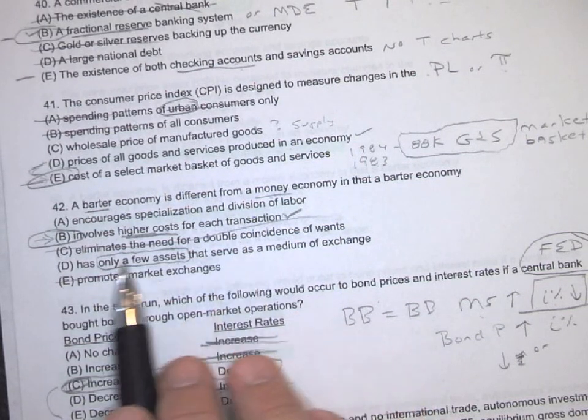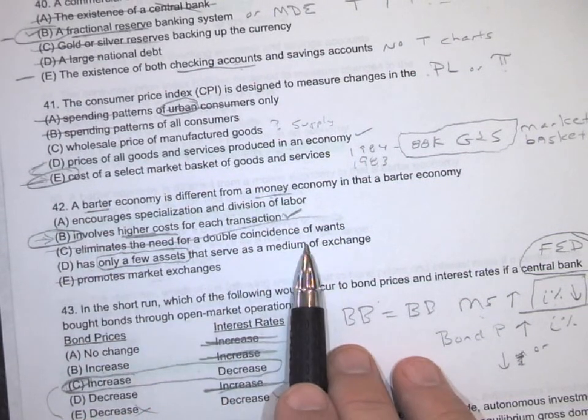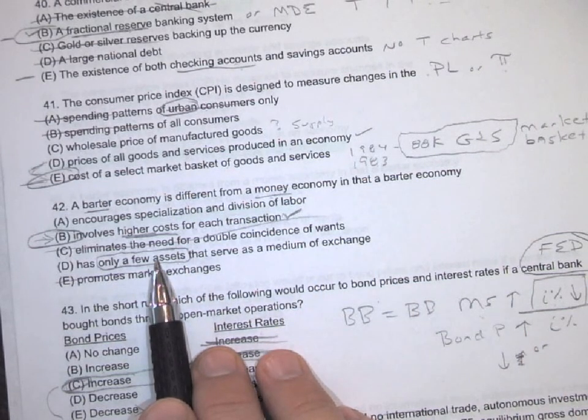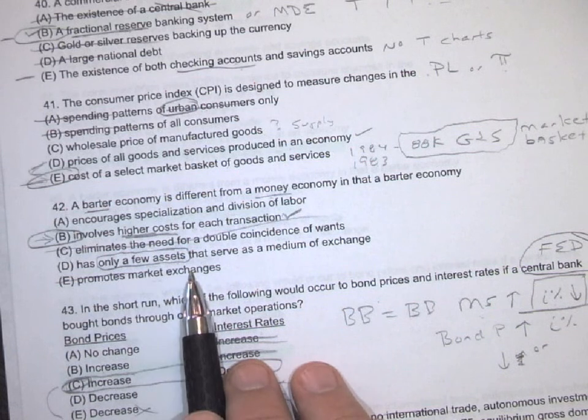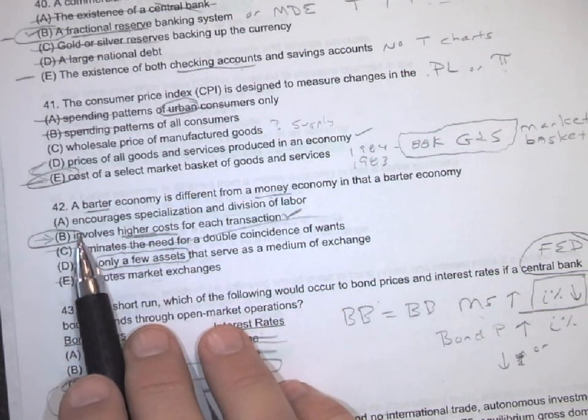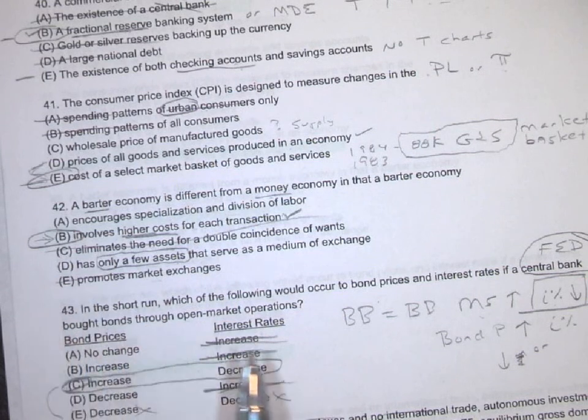Okay? Has only a few assets that serve. That's not true, because in a barter economy, everyone trades exactly what they make. And promotes market exchanges. Not sure either. People go and barter for what they need. All right, so B is the best economic answer.